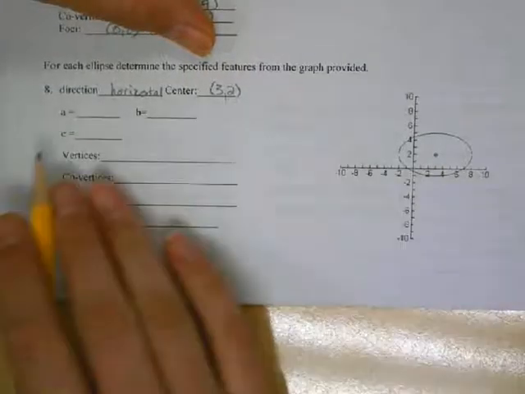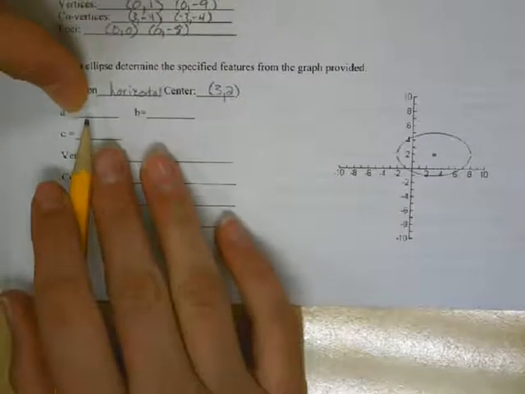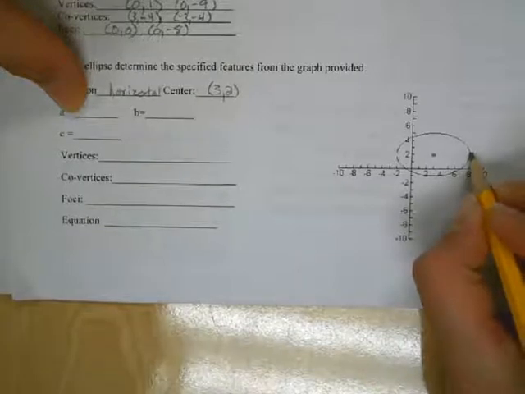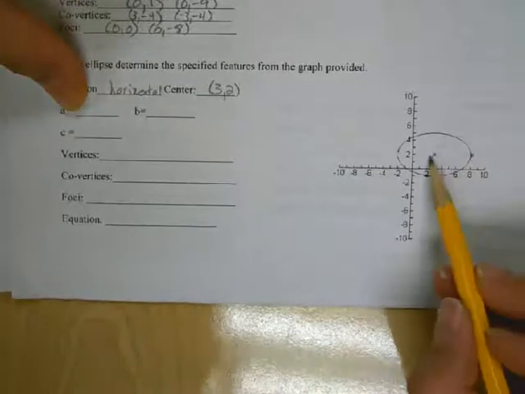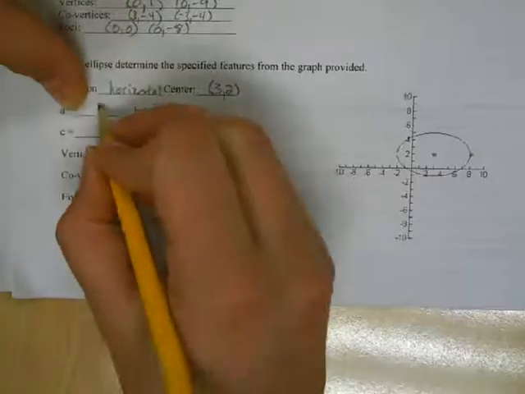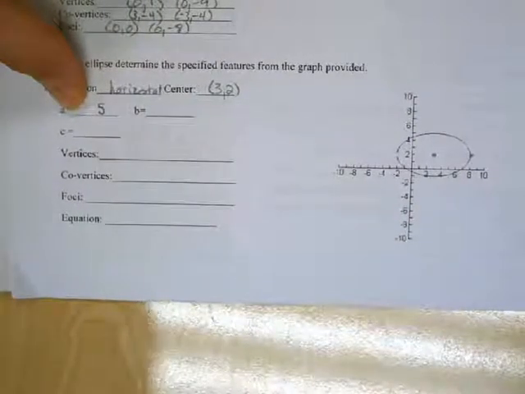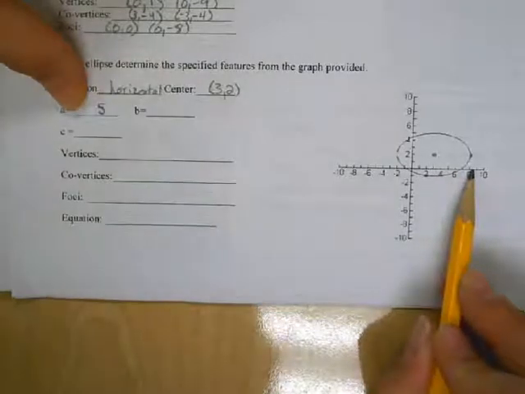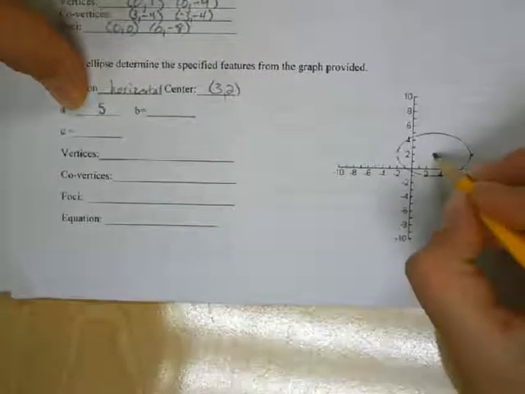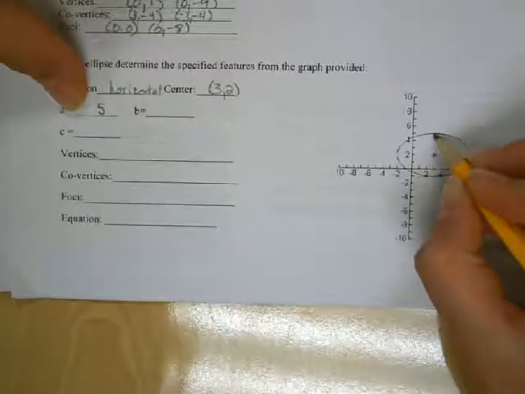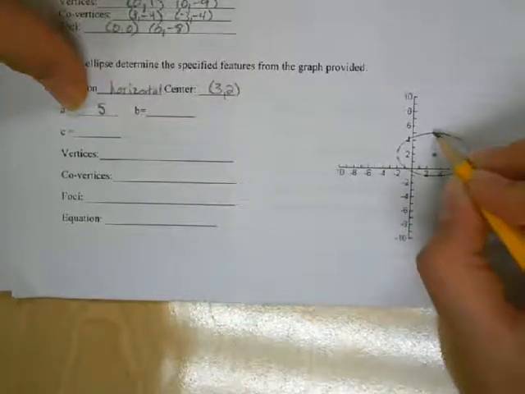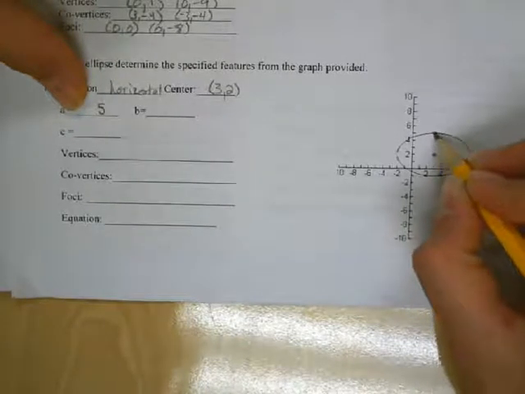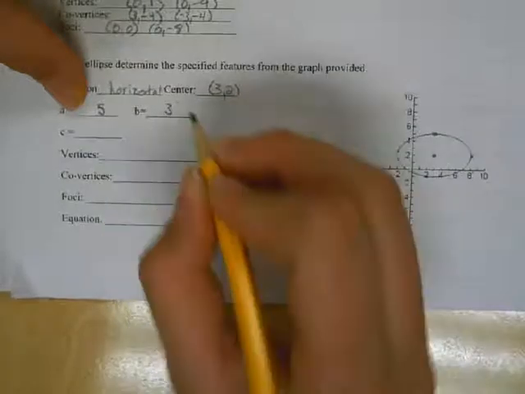Now, my A value. A is to my vertices, so all I have to do is count from here to here. Okay, that's my vertices. So if I'm at 3 and I go over to 8, well, that's 5 units. 1, 2, 3, 4, 5 units is how far I traveled. Same thing with B. If I start here at 2 and I go up to what looks like 5, because again, I'm not going to use any decimals, so we went up 1, 2, 3 units. So B is going to be 3.